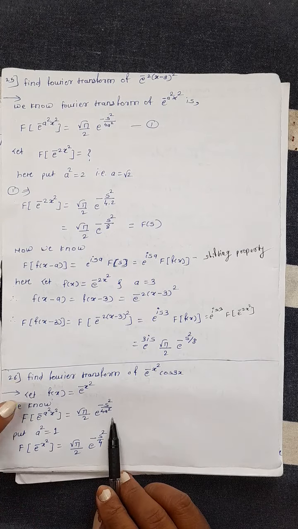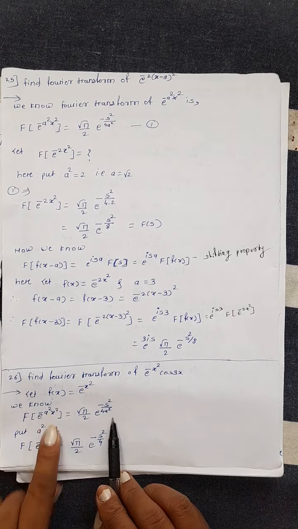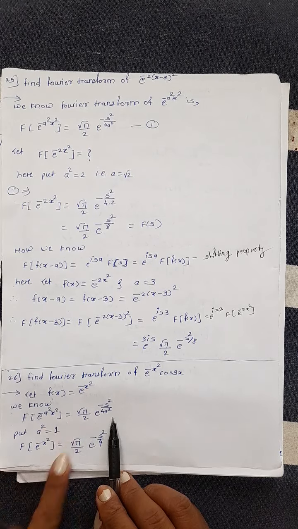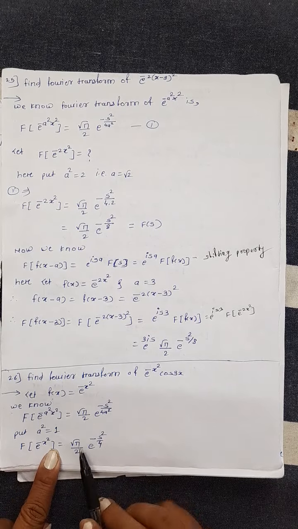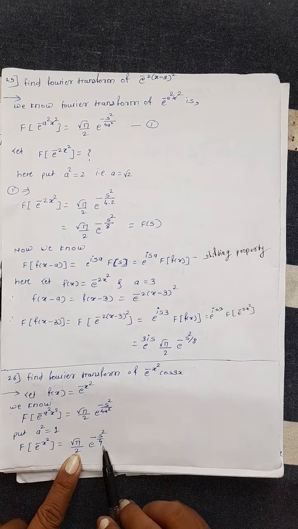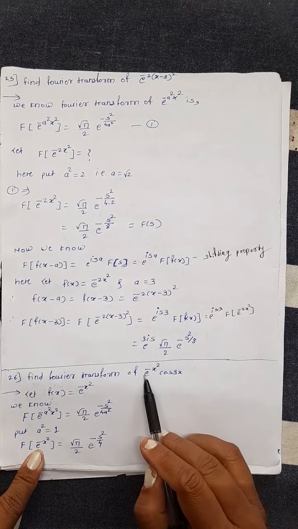Therefore we put s² = 1 here, in this result. We get the Fourier transform of e^(−x²) becomes root pi by 2 e^(−s²/4). Already we have calculated the Fourier transform of this.